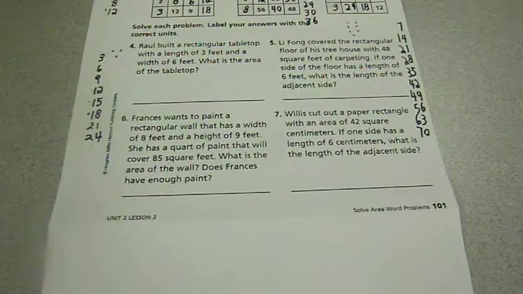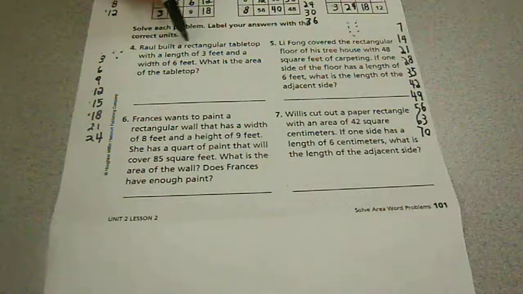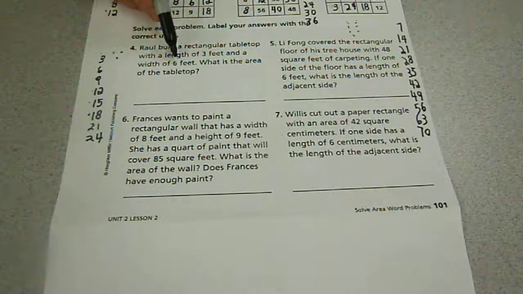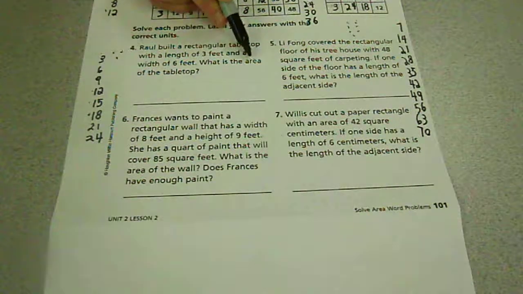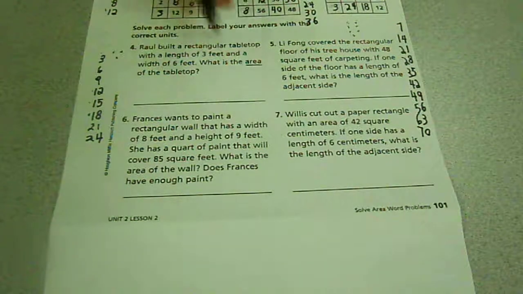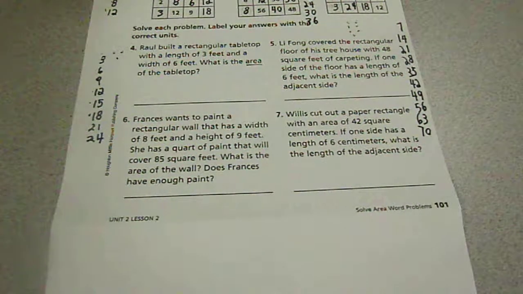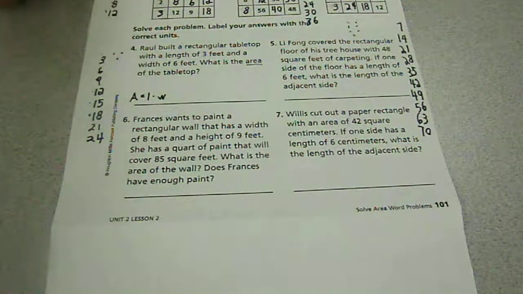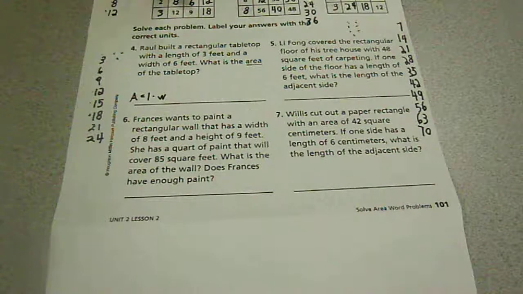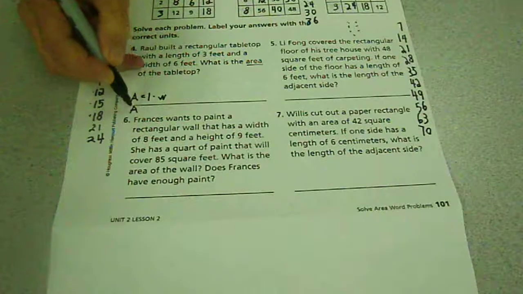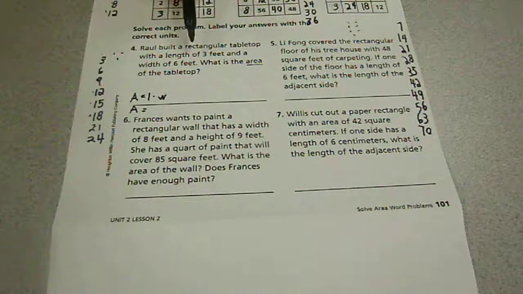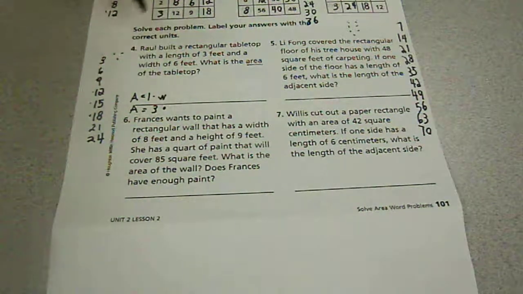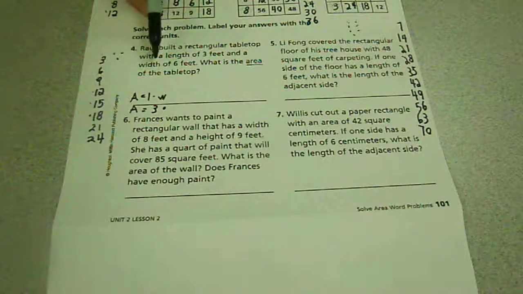Okay, let's look at our problems. Raul built a rectangular tabletop with a length of 3 feet and a width of 6 feet. What is the area of the tabletop? Remember, when I'm finding area, I'm finding squares. So A equals L times W. I'm going to fit in what I know. I don't know my area, so I leave that as my unknown. It tells me it has a length of 3 feet. I'm going to multiply that times the width, and it says a width of 6 feet.